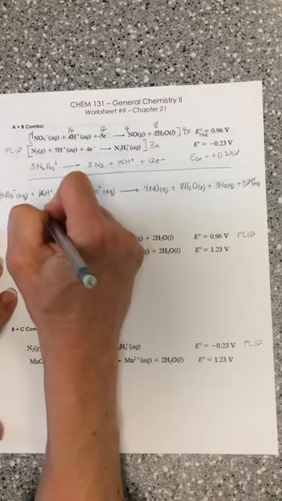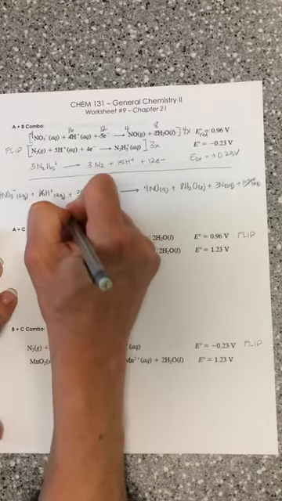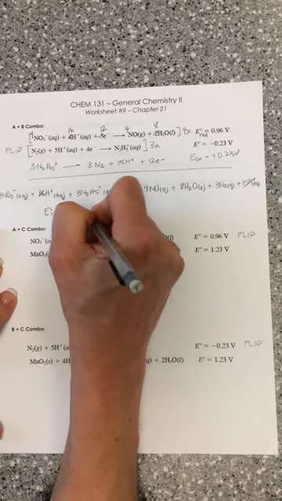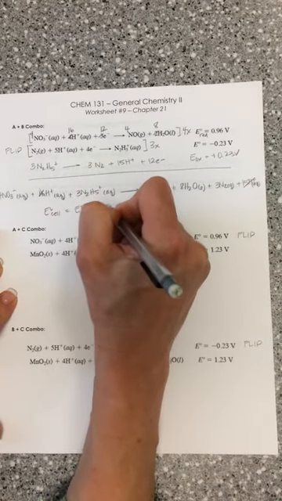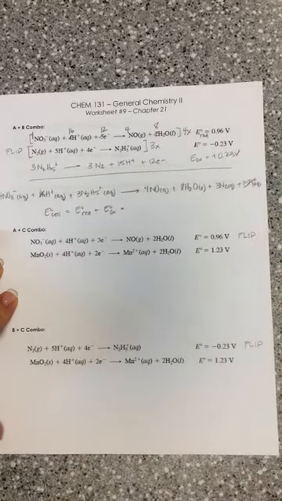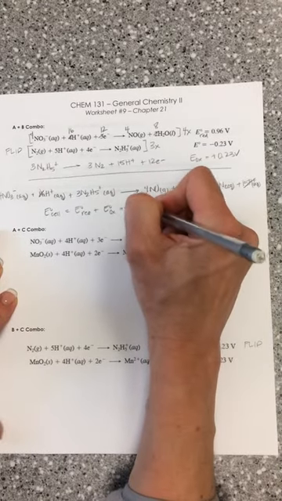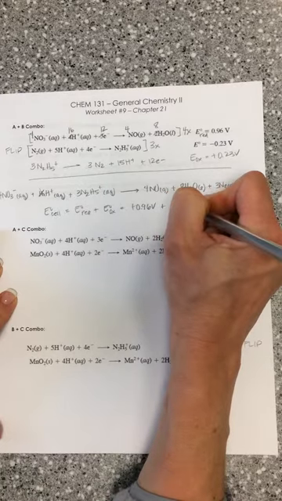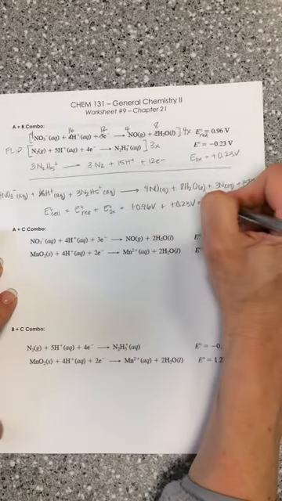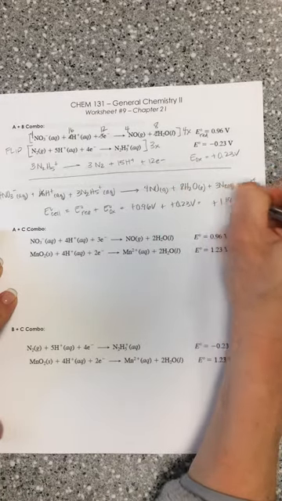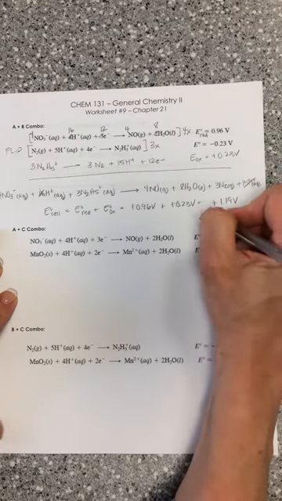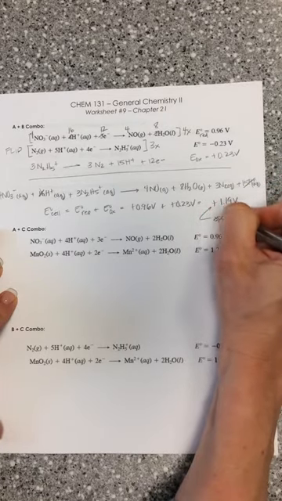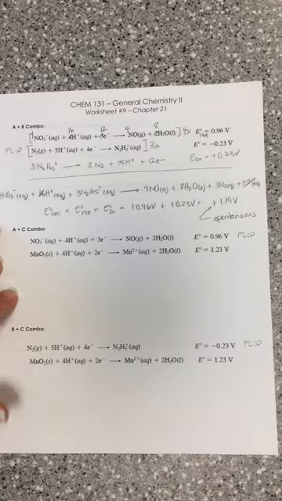But again, now to do E cell equals reduction standard potential plus oxidation standard potential. So that's positive 0.96 volts plus positive 0.23 volts. So we have an overall positive 1.19 volts. And again, we wanted to make sure that this is spontaneous, so it should have a positive E cell.